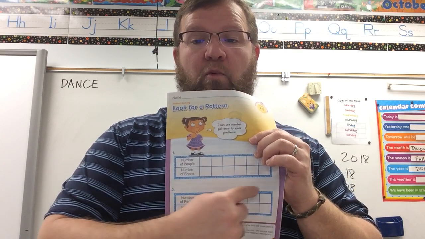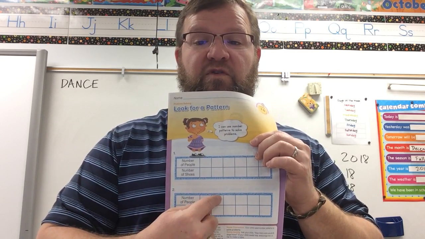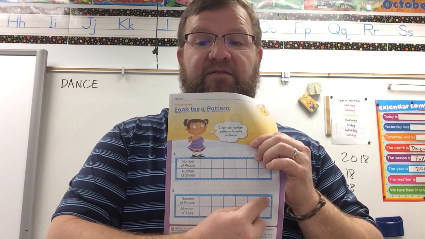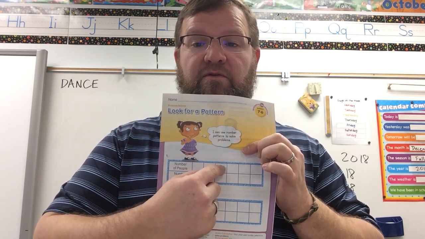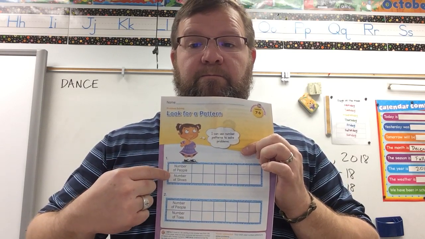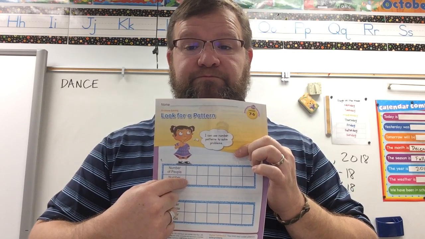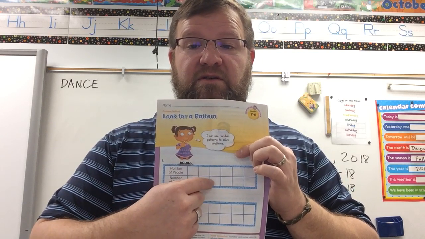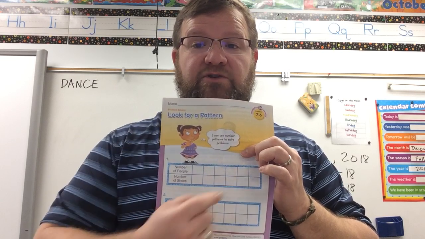So up here we'll count by ones in the top part because this measures our number of people. 1, 2, 3, 4, 5, 6. Same thing up here, number of people. 1, 2, 3, 4, 5, 6. And on this one, we were skip counting by 2. So it was 2, 4, 6, 8, 10, and 12.